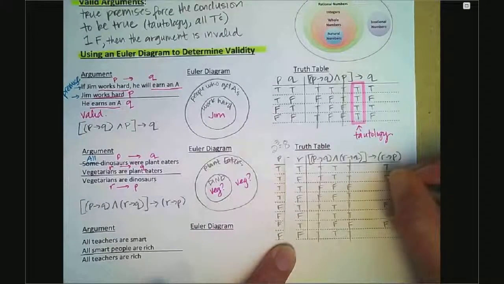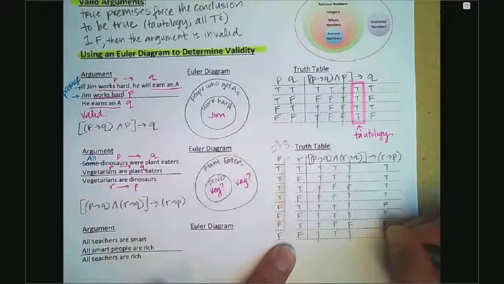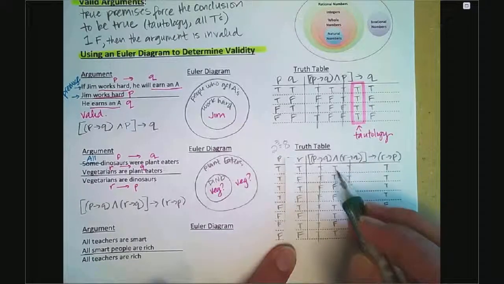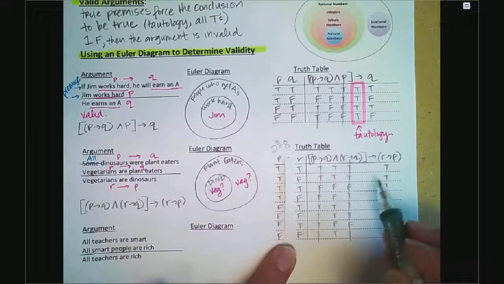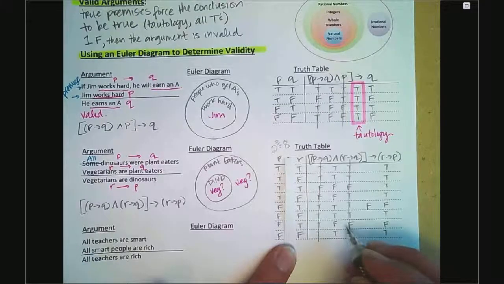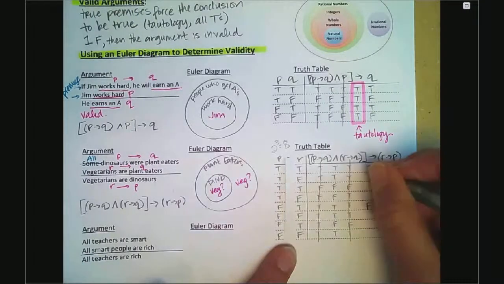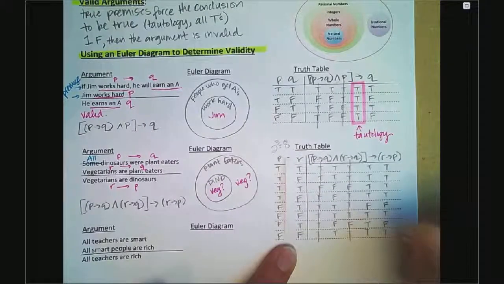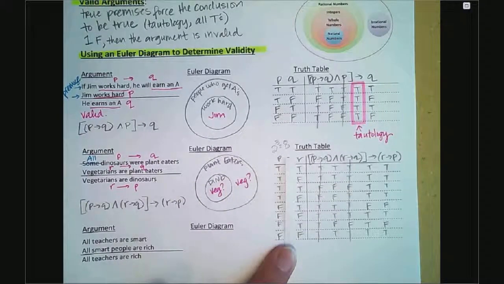For my conditional statement, this is where my final answer is going to live. I'm looking for a true implies false, because that'll tell me where my false is. I have true implies true, true implies true, true implies false, true implies true, true implies true, and the rest are all true. This is my final answer for the result of my truth table.